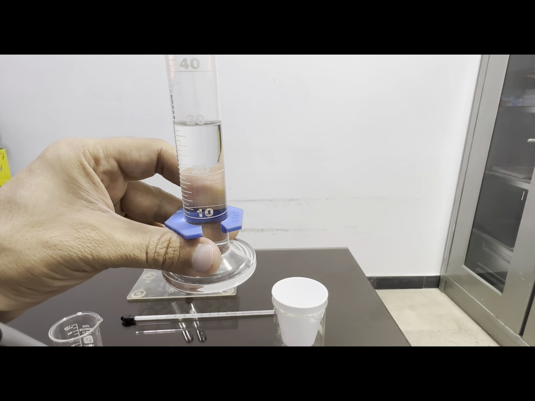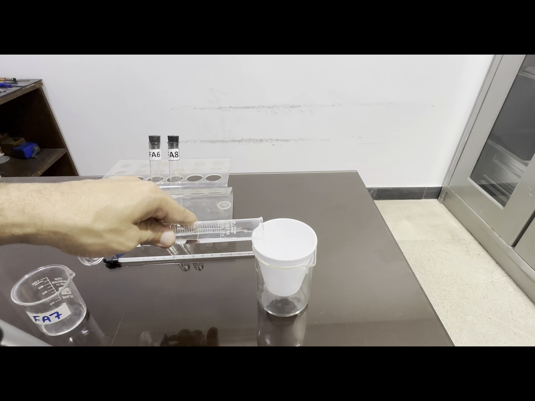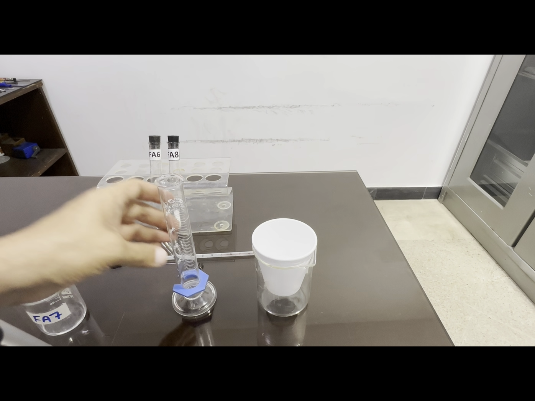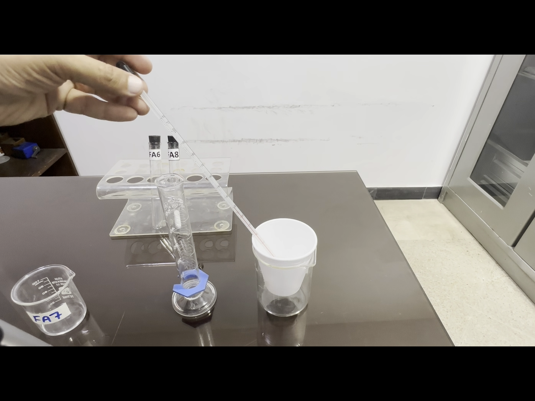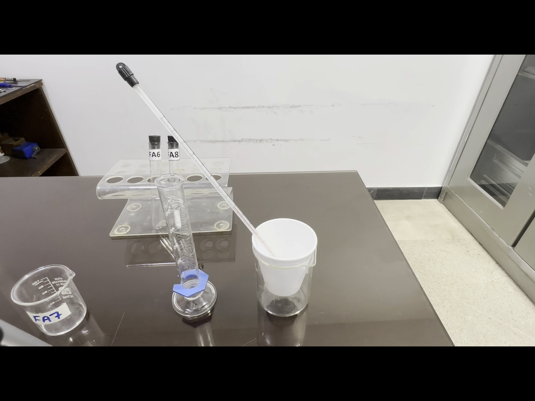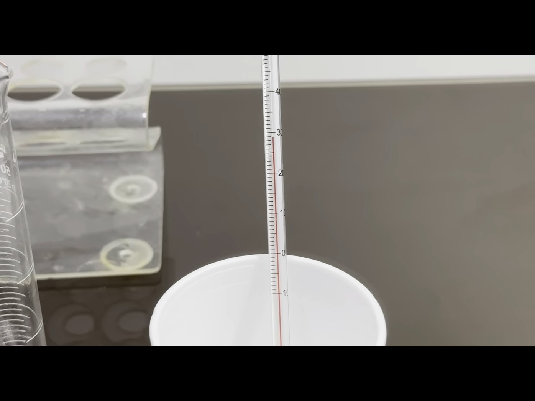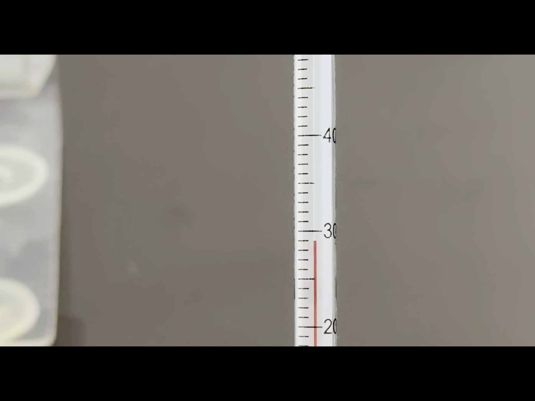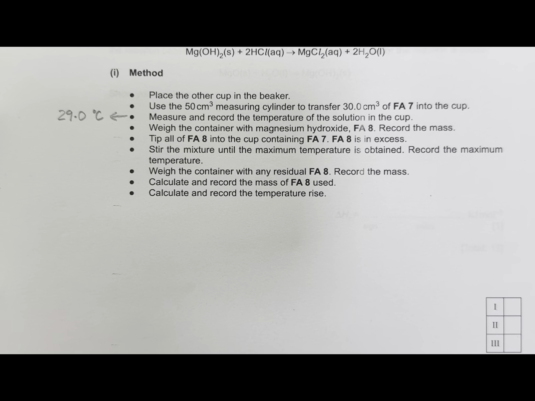The 30 centimeter cube of Fa7 is transferred into the cup, and measure the initial temperature. Wait 20 seconds to stabilize the temperature. Now the temperature is recorded as 29.0 again. So the temperature is recorded here, 29.0.